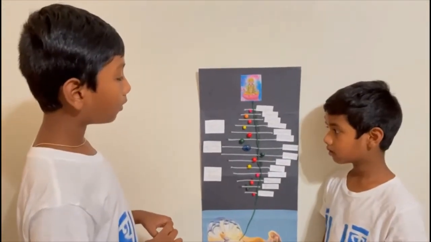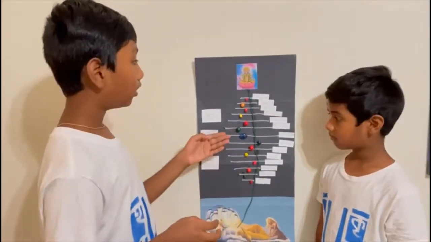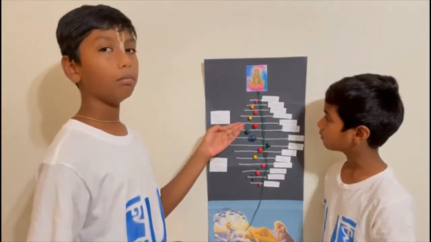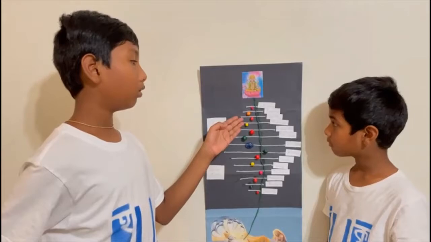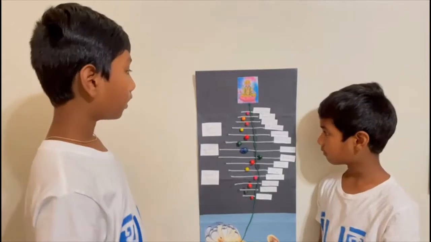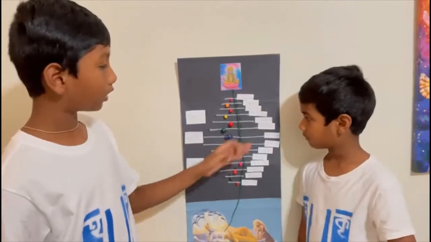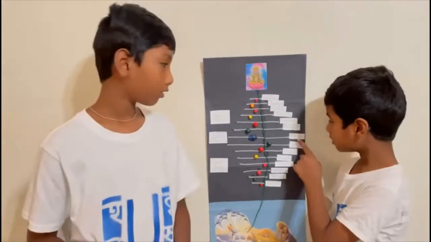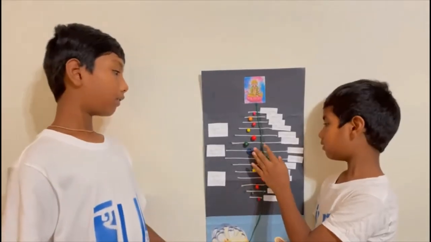Tapaloka is where the sages do tapasya. Janaloka is where they do austerities or something. Maharloka is where the sages reside. Svargaloka is where Indra, Varuna and all the devatas reside. Bhuvaloka is where Rakshasas and ghosts reside. And this is Bhurloka, the earthly planet where we live.